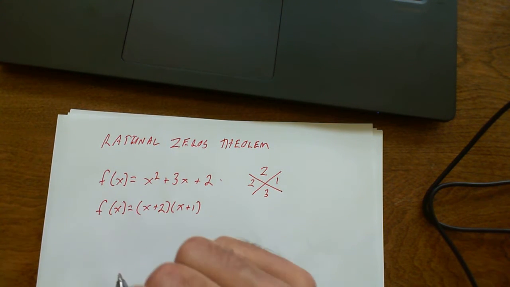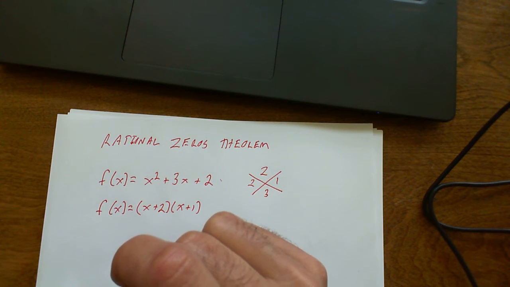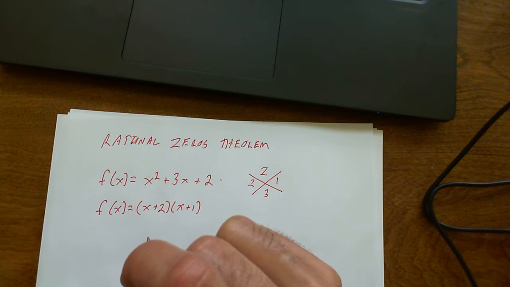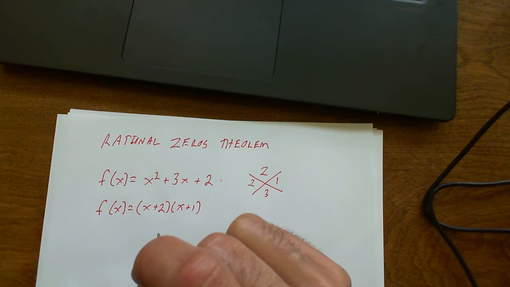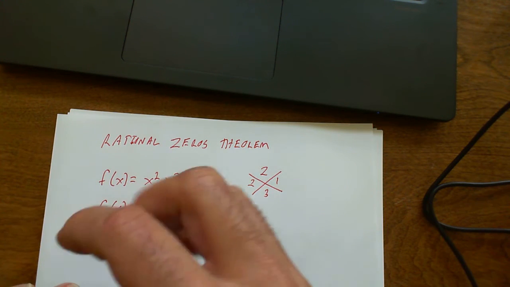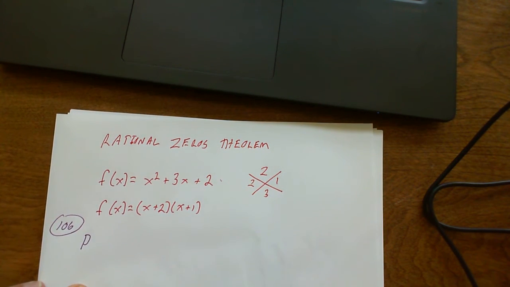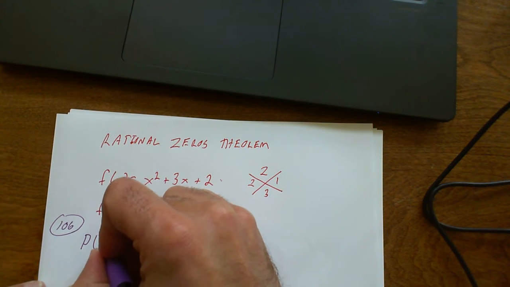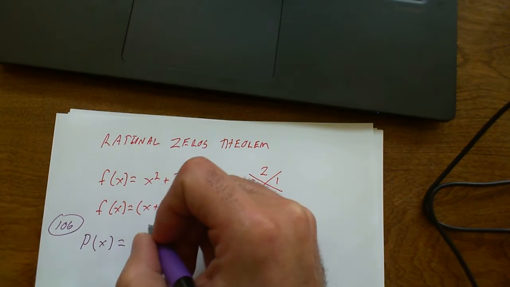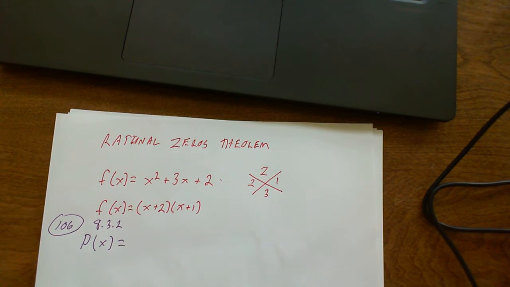Now, let me ask you this though. The idea behind the rational zeros theorem or the rational roots theorem is that we're going to have to learn how to factor something that looks like this. We're just going to do one set of factoring here. This is number 106 in your book of the lesson, what lesson are we on? We're on lesson 8.3.2. So you can follow along with that. That's the one that we're doing right now, okay? So this is number 106 in your book.